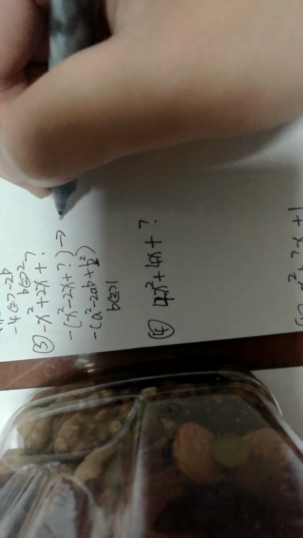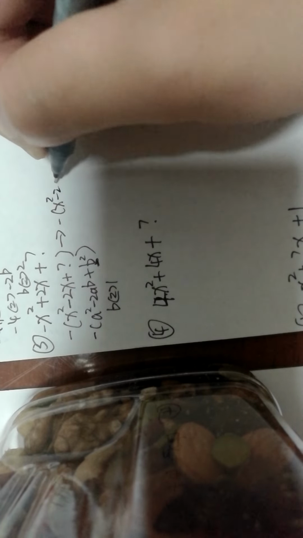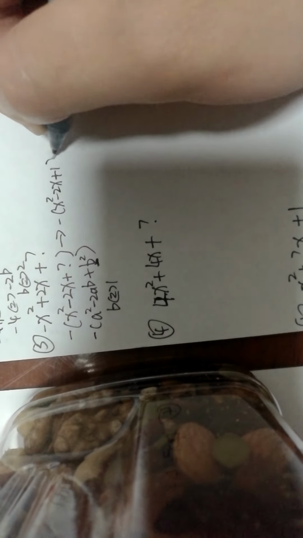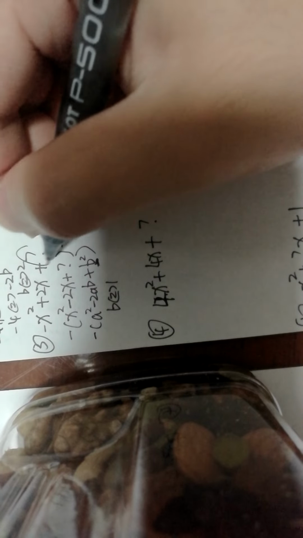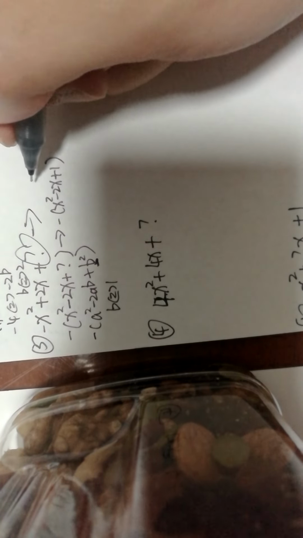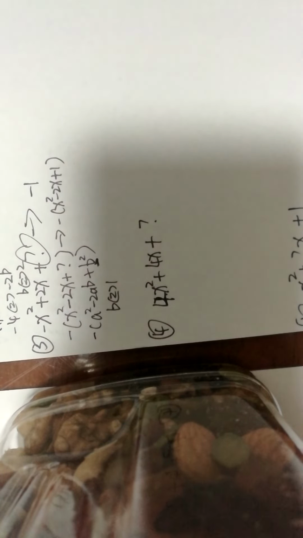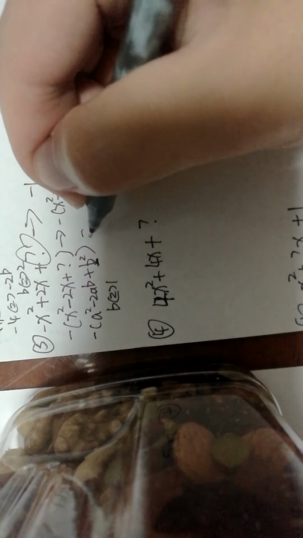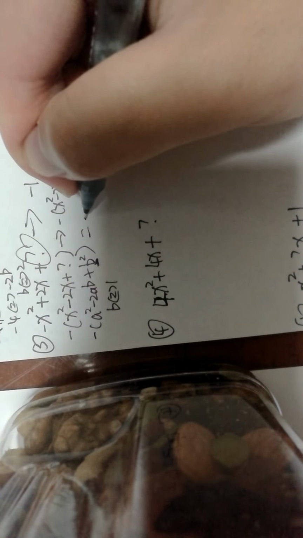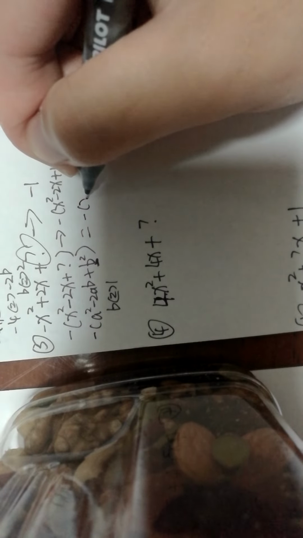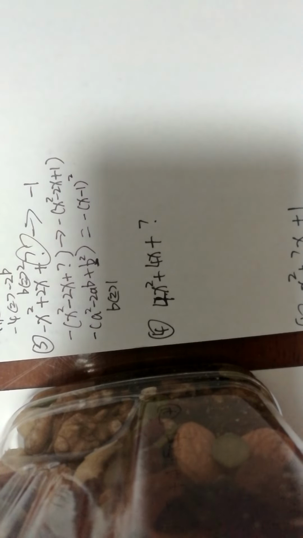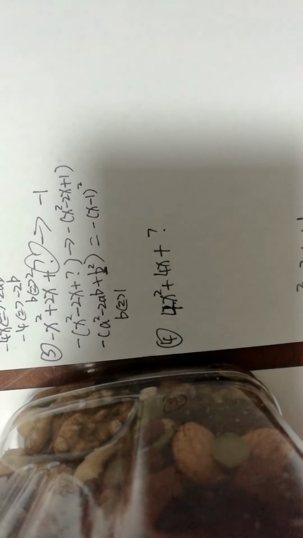Then we got negative x squared minus 2x plus 1 here, which means the question mark will be negative 1. Okay, this one's a bit confusing. Just try to figure it out. Then we got negative (x minus 1) squared, which is the final answer if we factorize it.